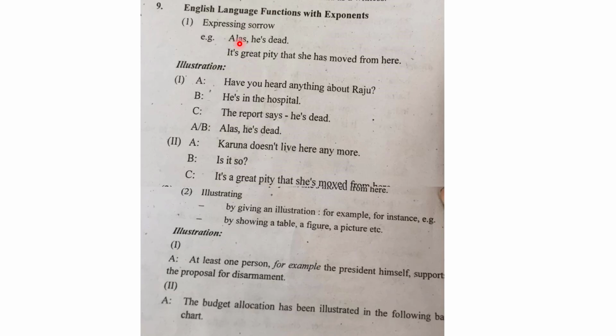For example, alas, he's dead, which means you are sad about something. It's a great pity that she has moved from here. So the examples that are given here are like person A says, have you heard anything about Raju? B, he's in the hospital. C, the report says he's dead. A and B, alas, he's dead.